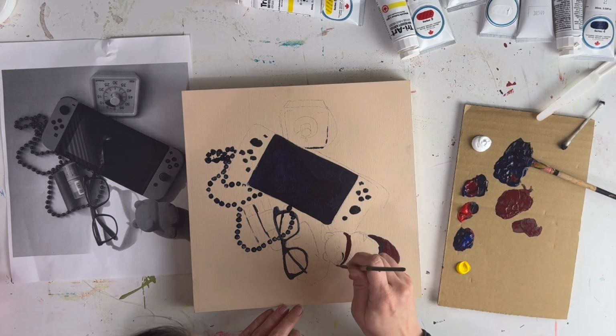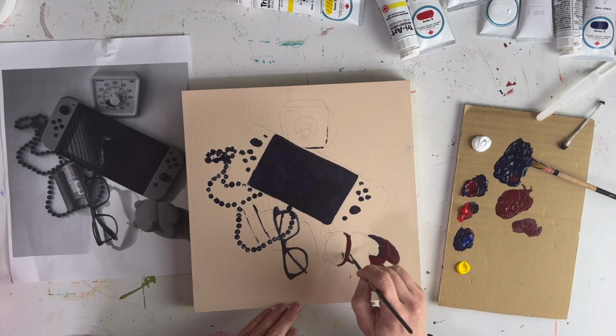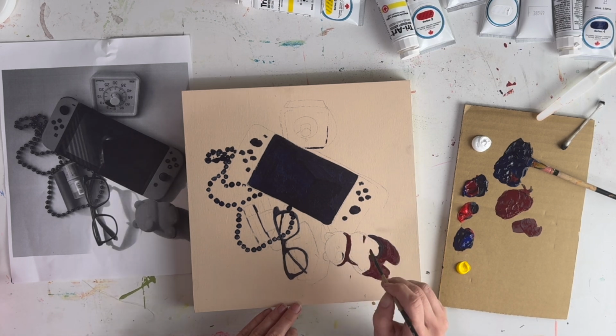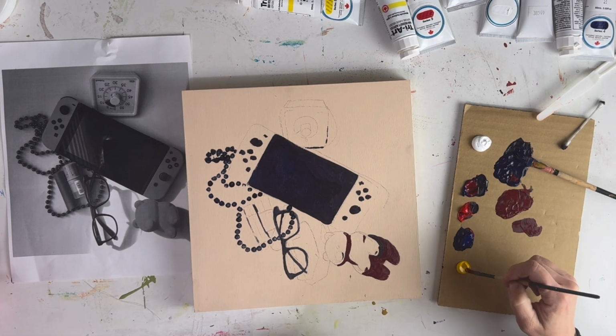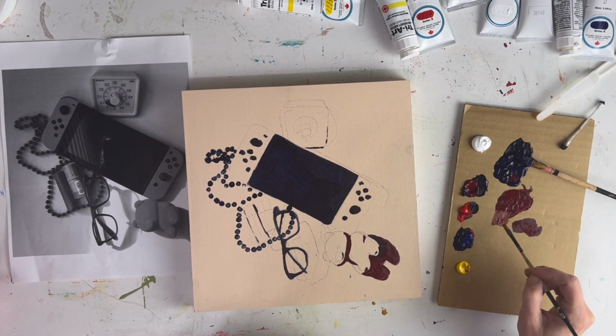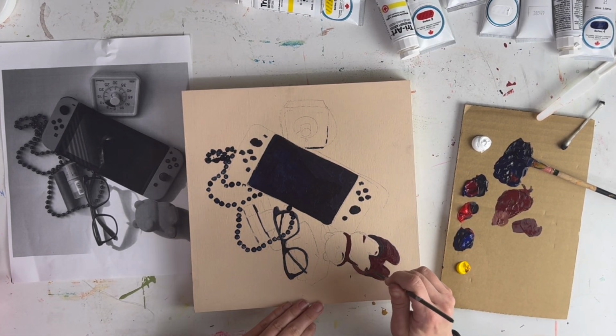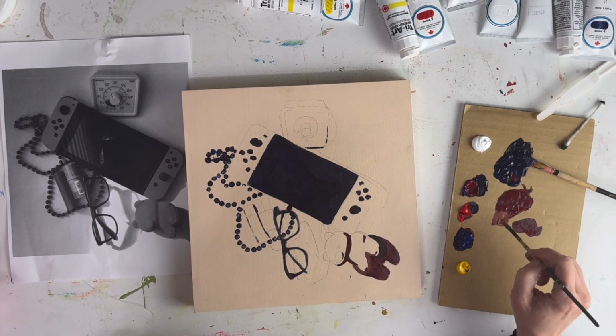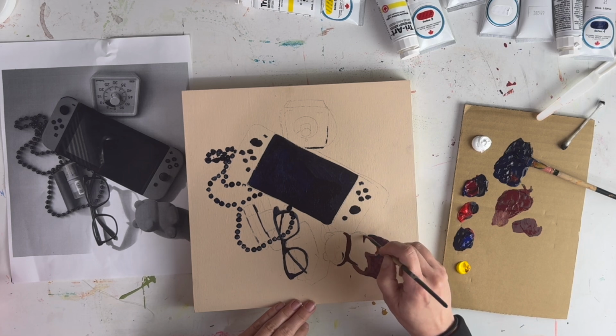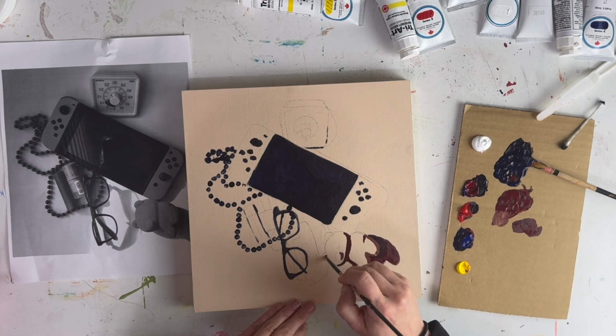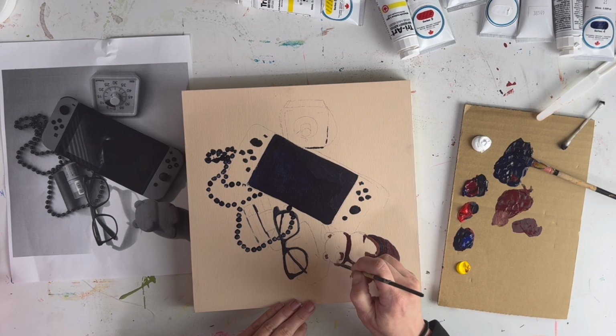So you'll see me right now adding in that lighter brown, kind of like a burnt sienna. And I'm adding some white in here. And at this point, you'll see me switch from working throughout the whole painting to focusing object by object.